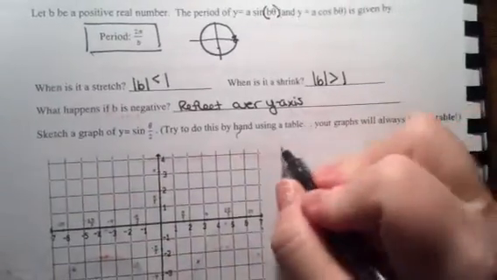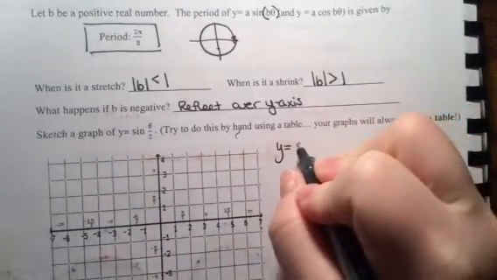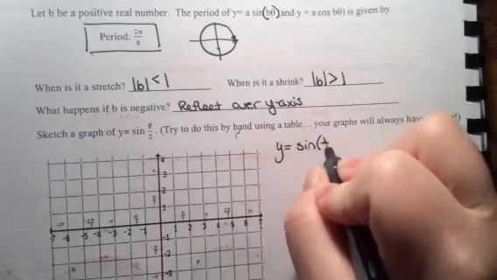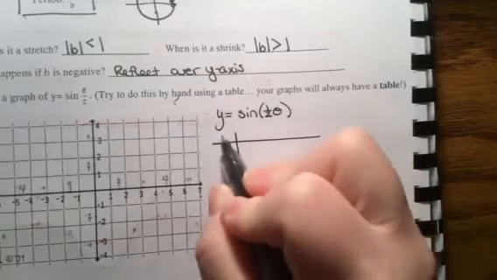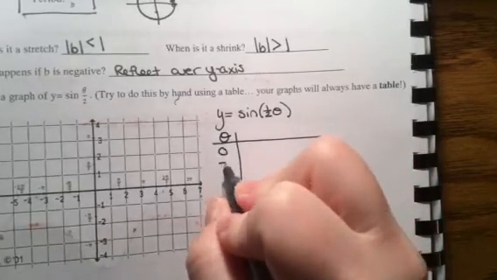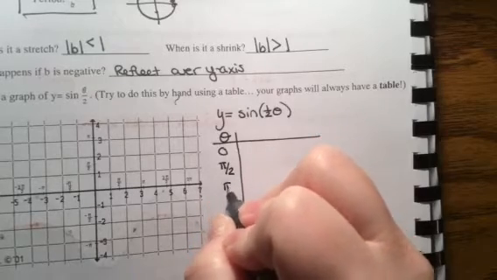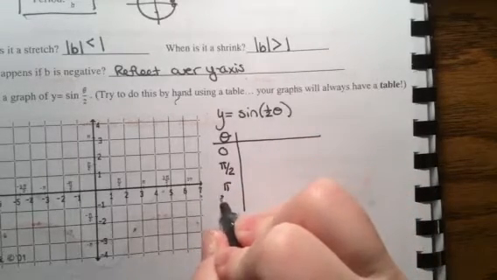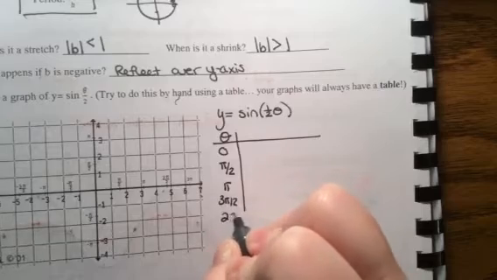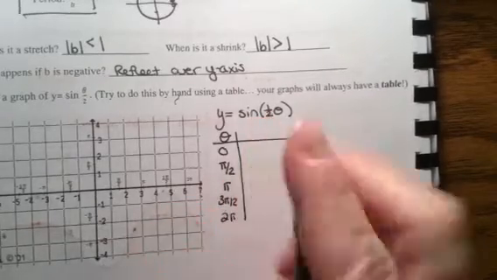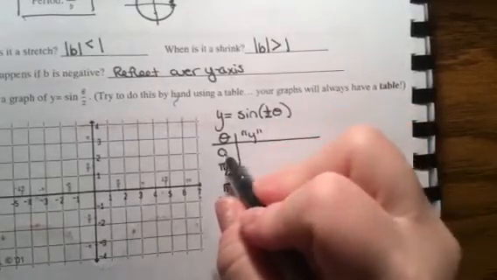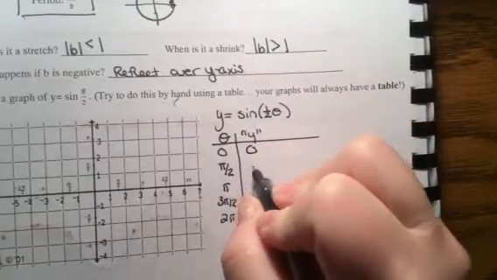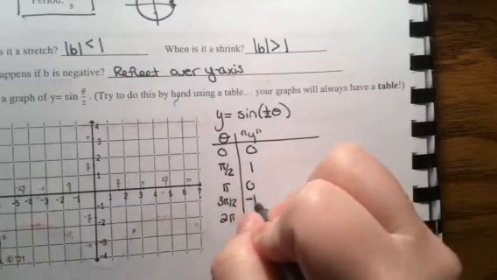So it says that I want to sketch a graph of y equals sine theta over 2. I'm going to rewrite this: y equals sine 1/2 theta. Before I do anything else, I'm always going to start my graphs by doing this little table. The angles never change for sine and cosine. It's always 0, pi over 2, pi, 3 pi over 2, 2 pi, and then you have to check what trig function you have. You have sine, so you're looking at the y part of the ordered pair. So at 0, sine is 0, and then 1, 0, negative 1, 0.